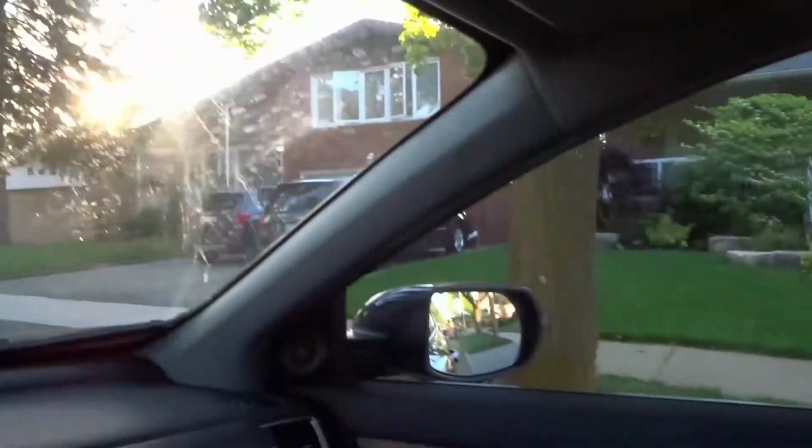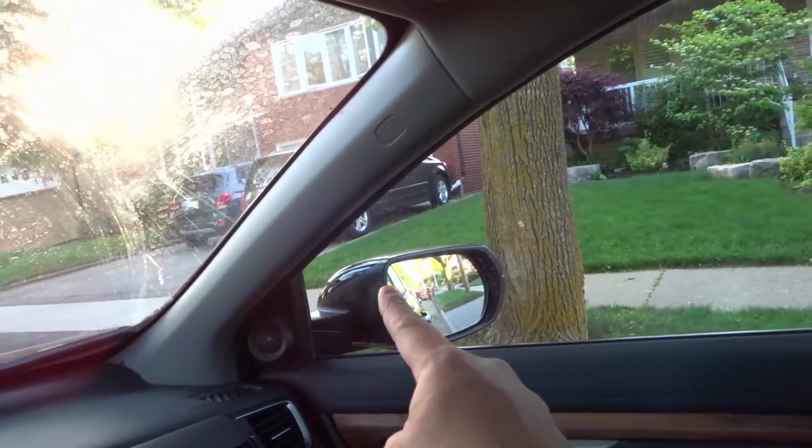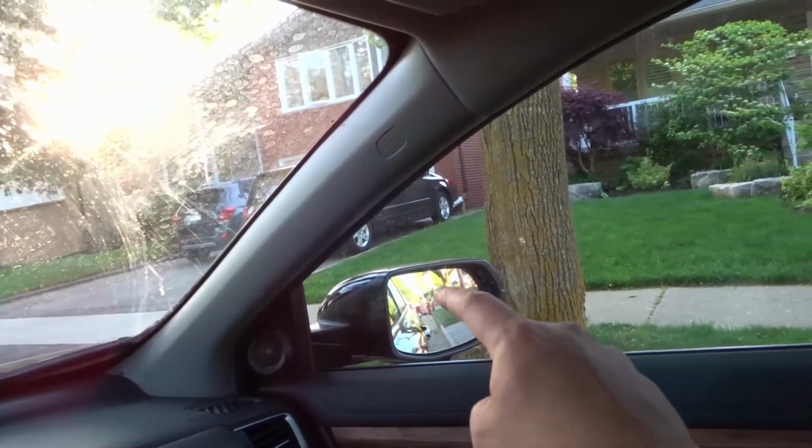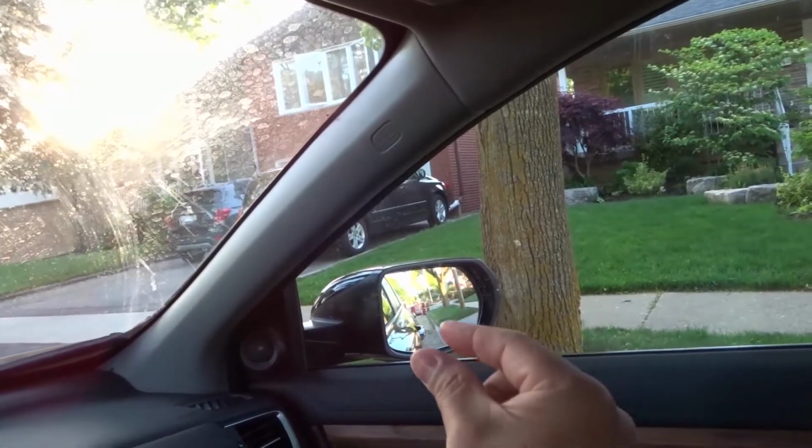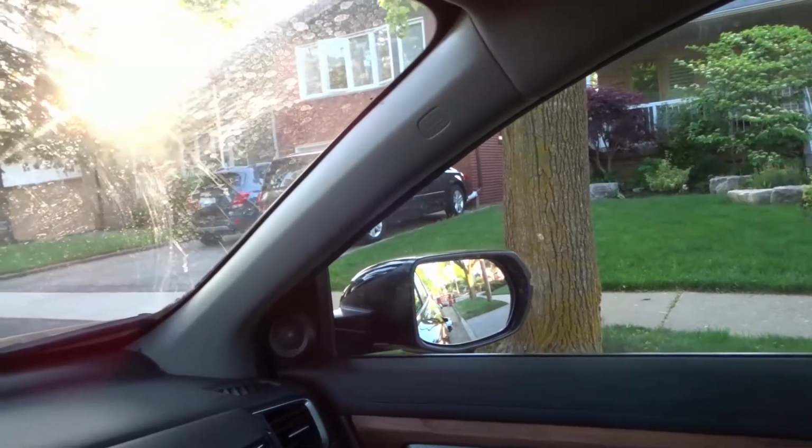Same thing with the passenger side. My side mirror shows me the side of my vehicle and then the curb right there. You can see that gap right there is about a foot, give or take. Okay. So what you're going to do is use those imaginary lines to build your judgment.